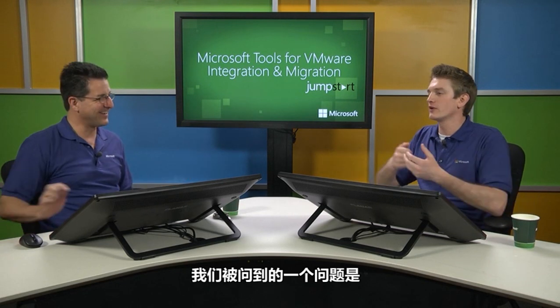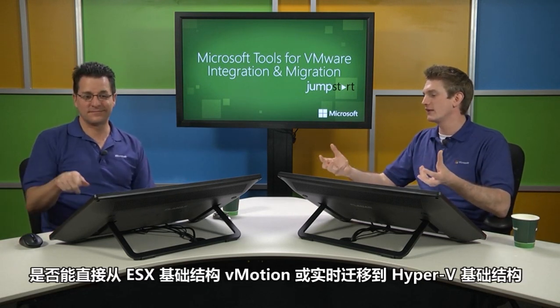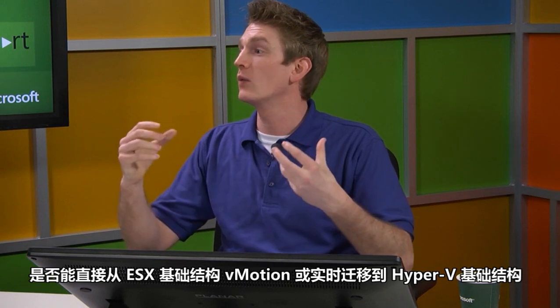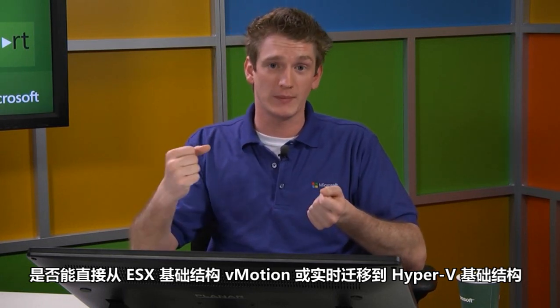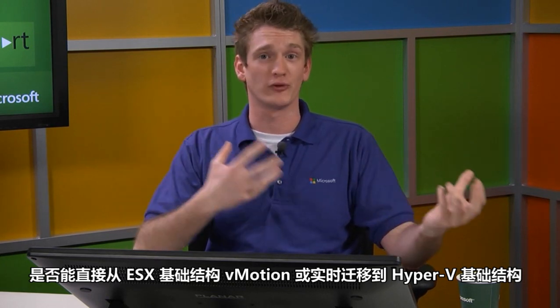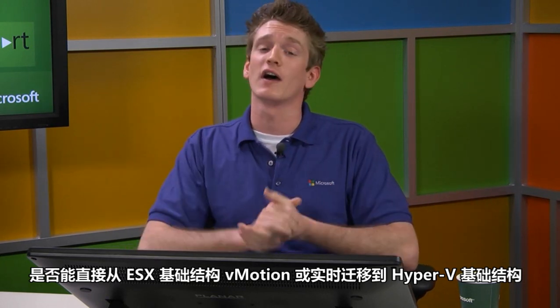So tell me a little more about one of the questions that I've seen come up: can we do a vMotion or a live migration from our ESX infrastructure directly over to our Hyper-V infrastructure? Basically, can we move a VM with no downtime from one hypervisor over to the other hypervisor? The answer to that is actually no. We don't support a cross-platform live migration or vMotion.